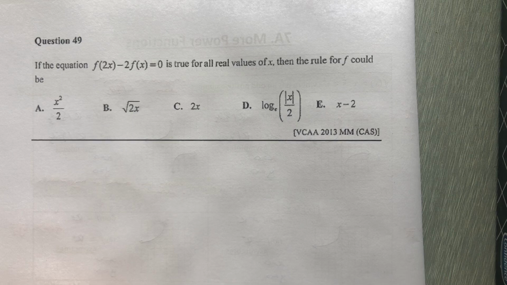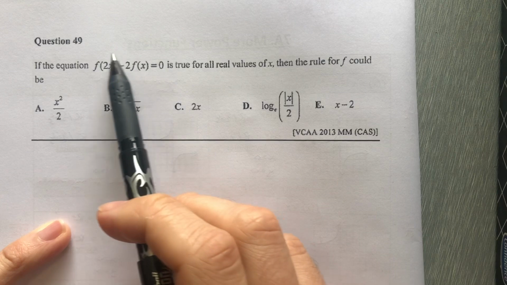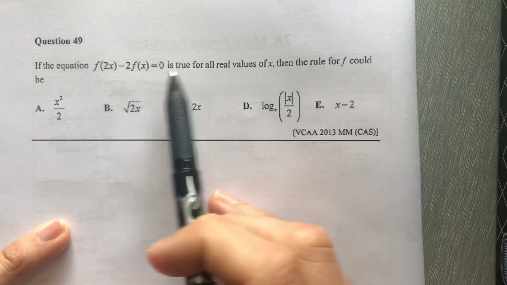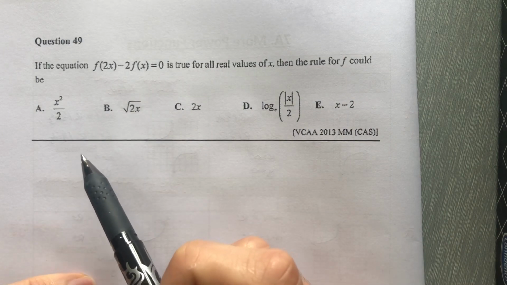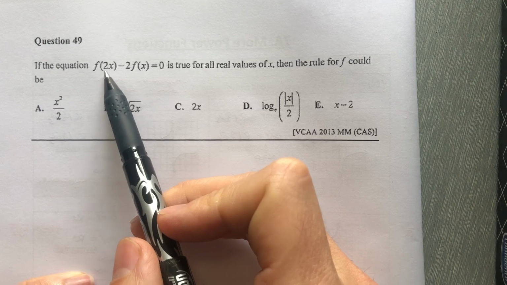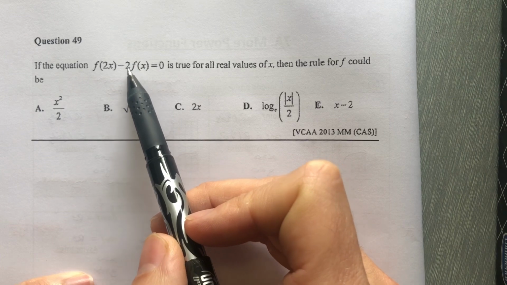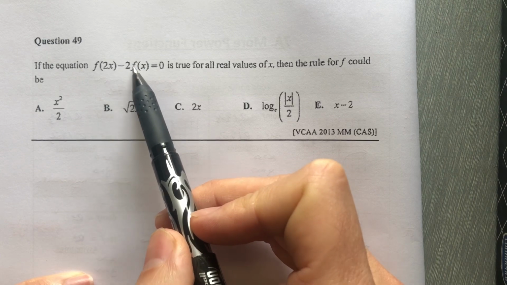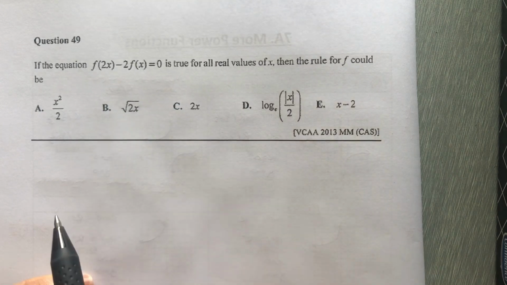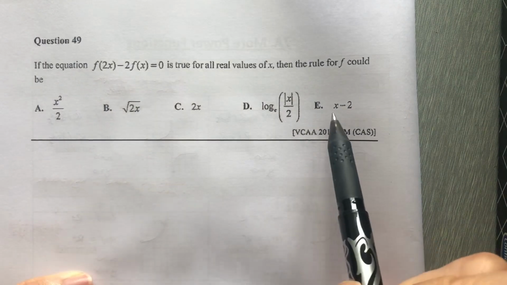Alright, so let me explain what this question is actually asking before we try to do it. So this bit is the most important. We've got some rule called f, but we don't actually know what the rule is. Now this part's saying that we have this function called f, and it's had this certain transformation, and we've got this function called f, again the same thing, and it's had this transformation, and if we take this one from that one, it should end up equaling 0. We just need to find out what that rule is, or what that function is. So it could be any of these ones here.